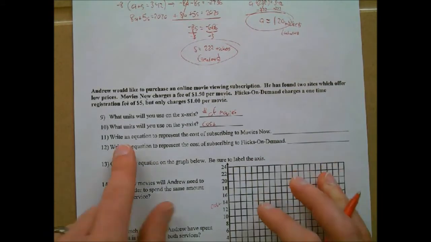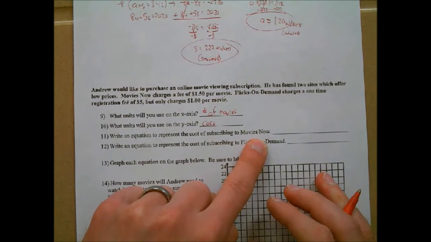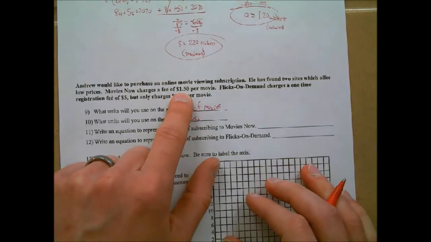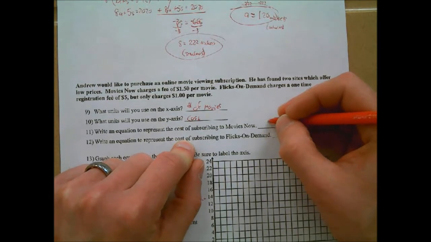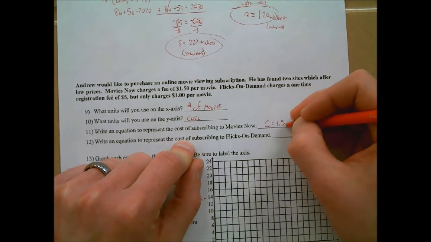Write an equation to represent the cost of subscribing to Movies Now. So Movies Now just charges a $1.50 fee per movie. So it will be, let's say, C equals 1.5 times M.